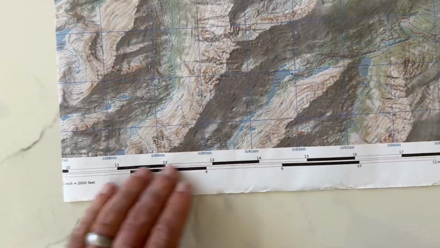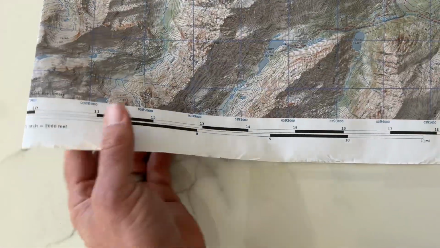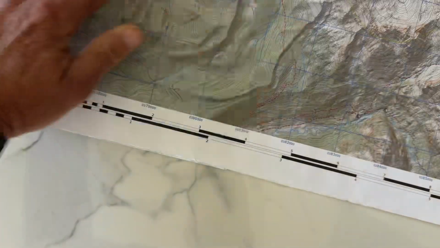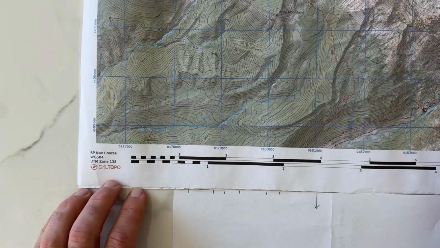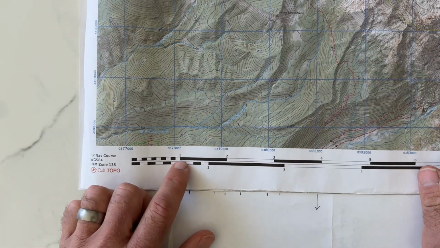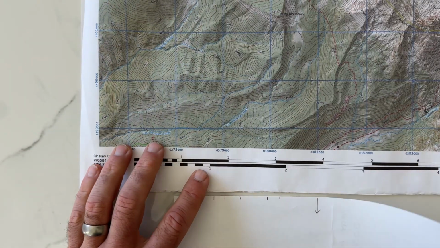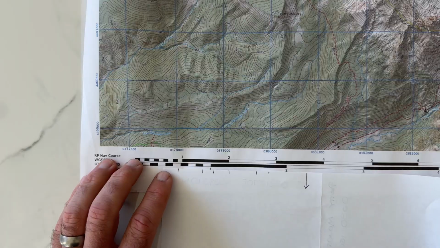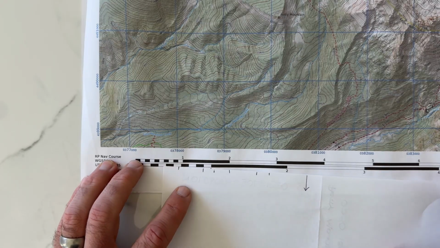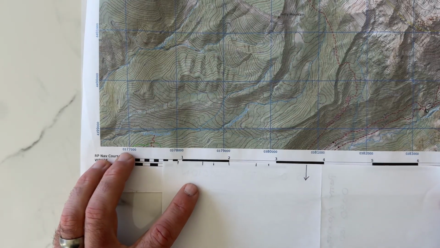Now your map is going to have, on the bottom, some type of scale or ruler. All right, you're going to notice on the left-hand side, most of them are going to have kind of increments of, in this case, 100 meters or 1/10 of a mile. So what you're going to do is you're going to take this sheet of paper. We know this is our starting point. This is our ending point. And what I do is I slide it all the way until I can get to a full number.